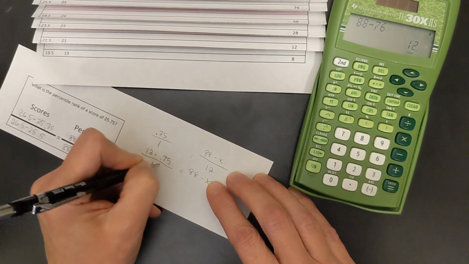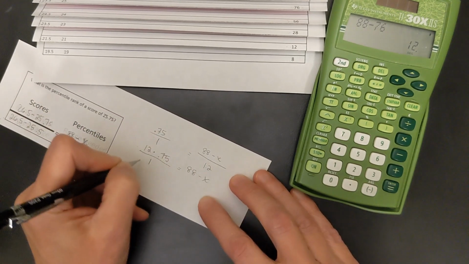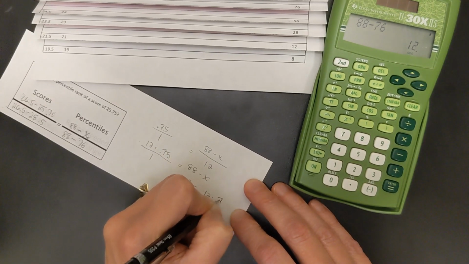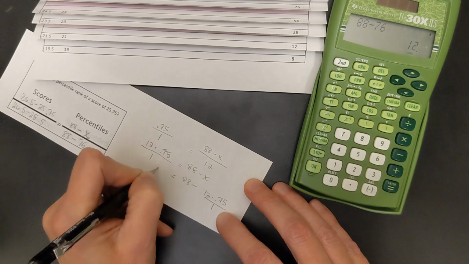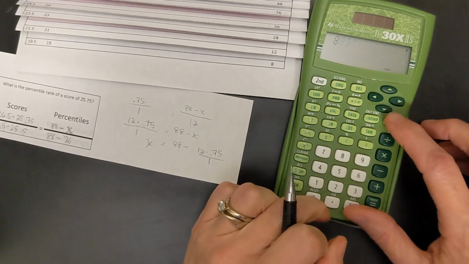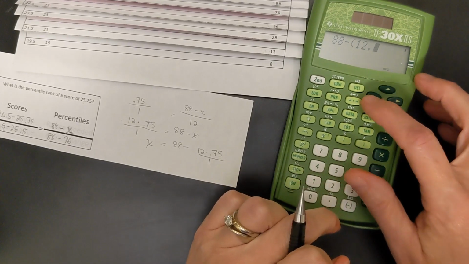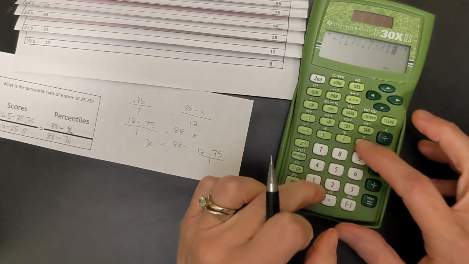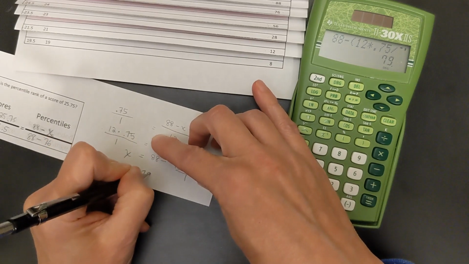And then I'm going to subtract this from both sides, which is going to cancel it over here and make it show up over here. 88 minus 12 times 0.75 over 1 equals X. Put that in my calculator. 88 minus, oh no, it's 12 times 0.75 divided by 1. And that is a 79.